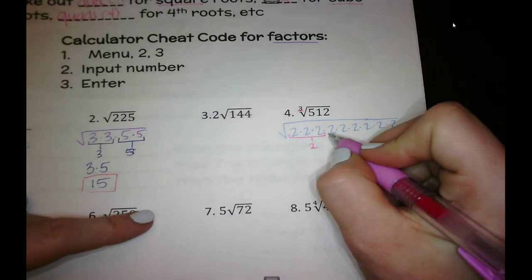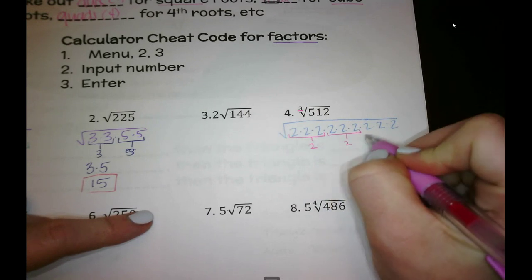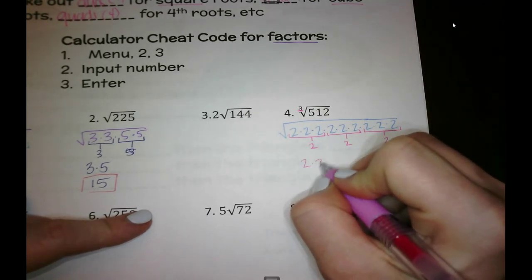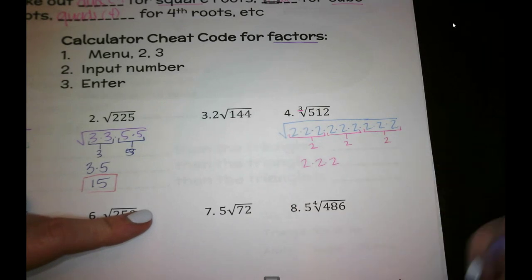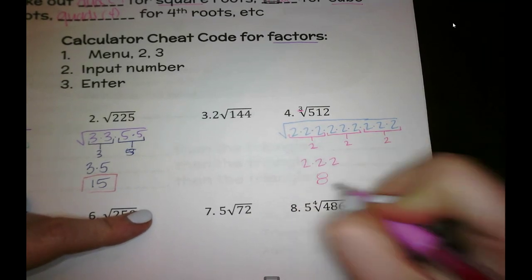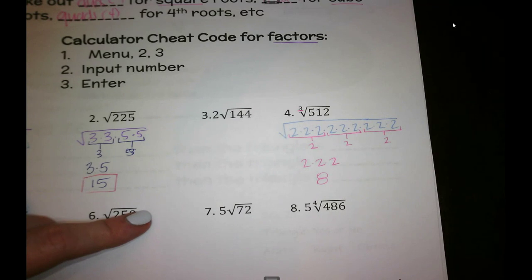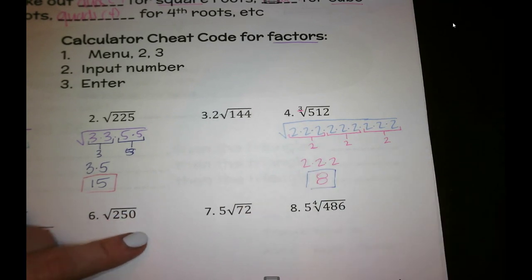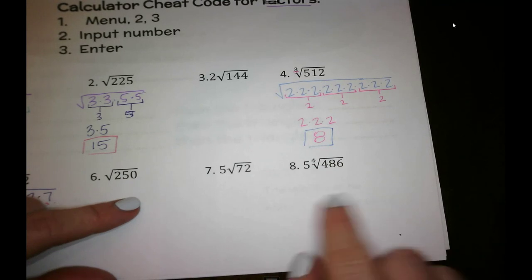So we've got 2 and 2, so outside we've got 2 times 2 times 2. There's nothing left inside. So the cube root of 512 is 8. Same thing with this one: this 4 tells me it's going to be groups of 4.